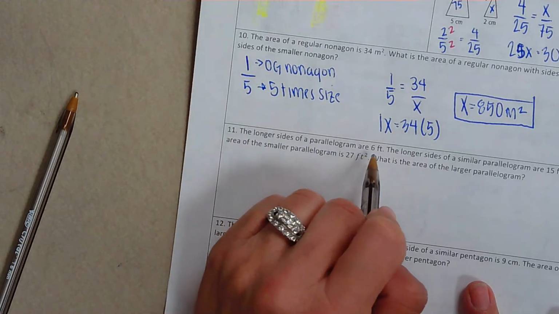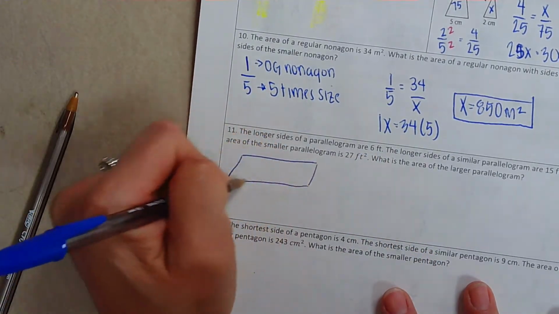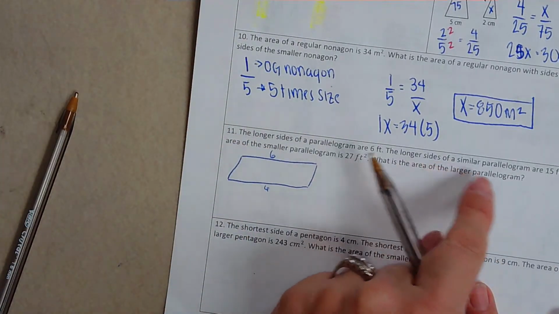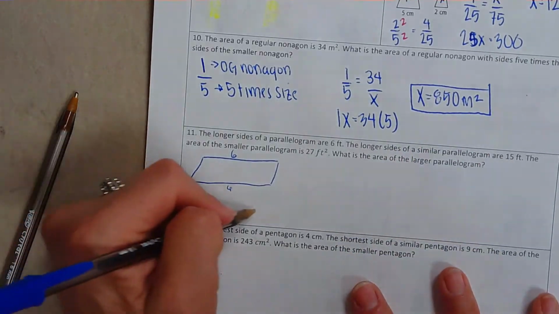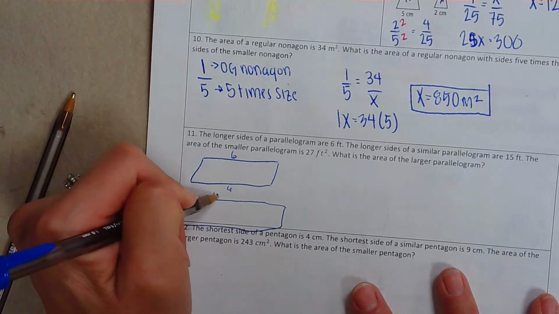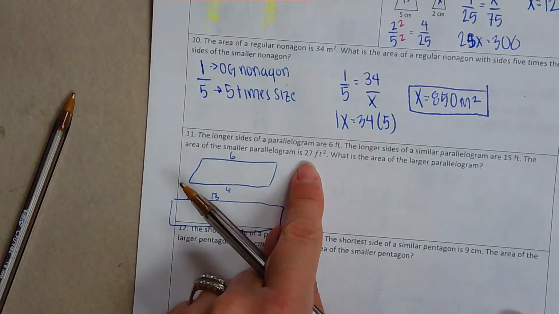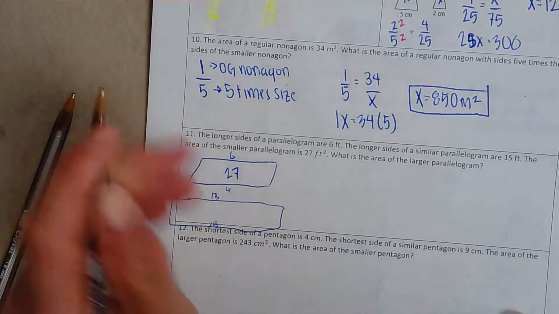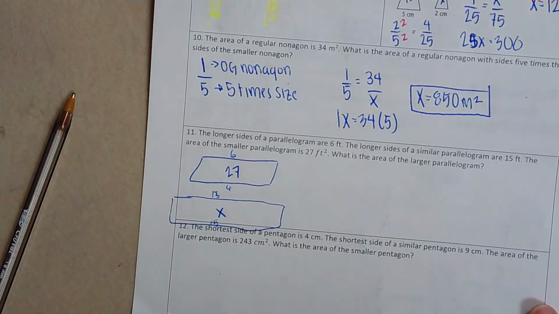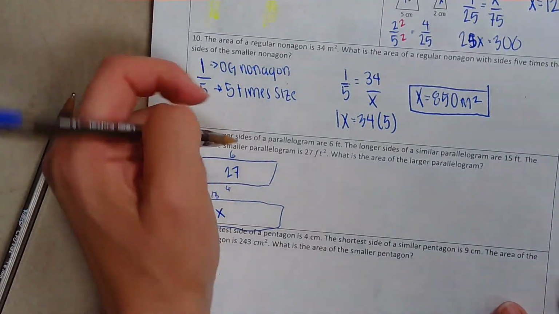The longer sides of a parallelogram are 6 feet. So I have one parallelogram and its longer sides are 6 feet. The longer sides of a similar parallelogram are 15. So it's going to be a bit bigger, right? The area of the smaller parallelogram is 27. What is the area of the larger parallelogram? Let's figure that out. Okay, we're going to use their sides as scale factors.